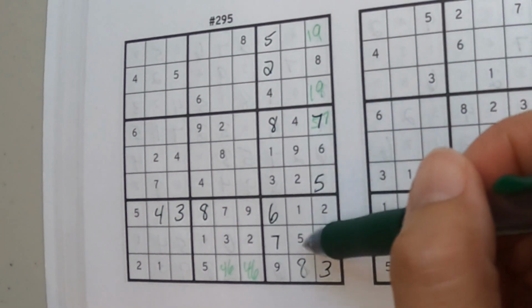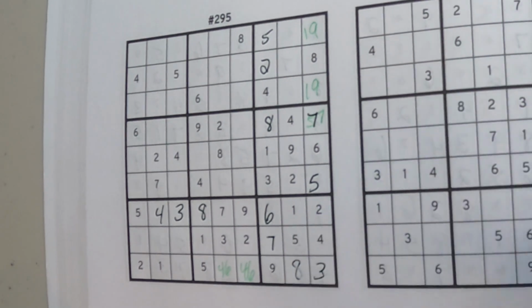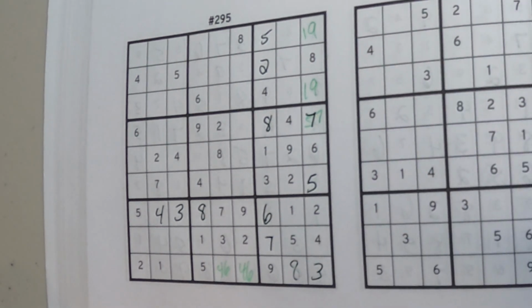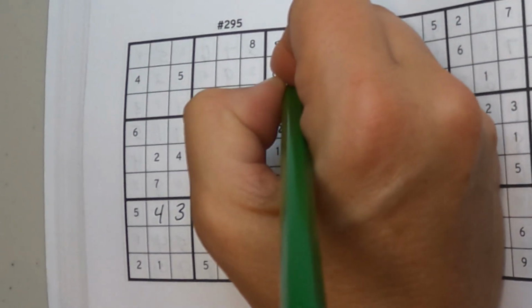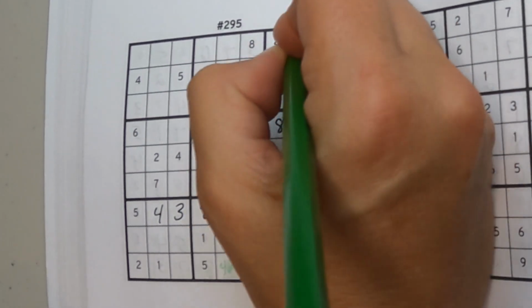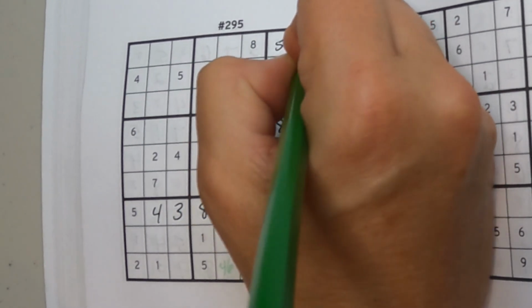For this column, we're missing 3, 6, and 7. We've got a 6 here, so 3, 7. No help here, 3, 6, 7, and no help here, 3, 6, 7.